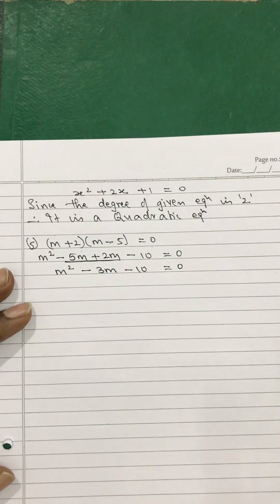B is the coefficient of x. What is that? Minus 4. Remember, we have to consider the sign. And c is a constant, which is minus 2. So likewise you will be able to do it, very easy, but definitely these questions can come. They come for 1 mark at the most, not more than that.